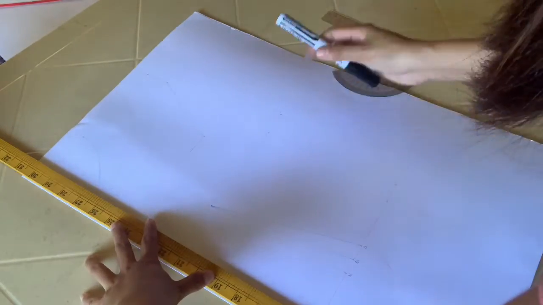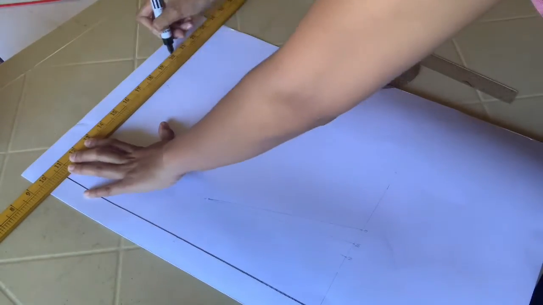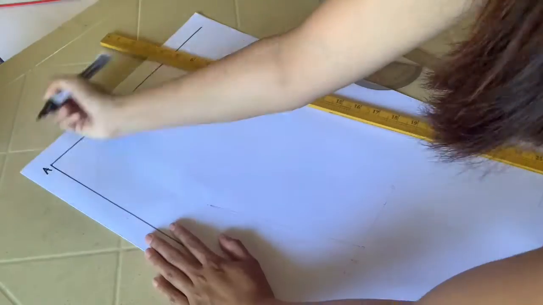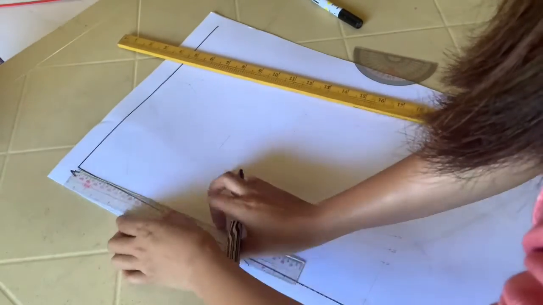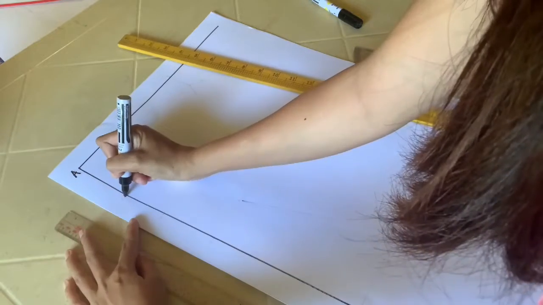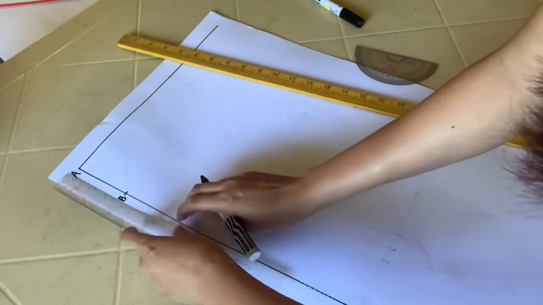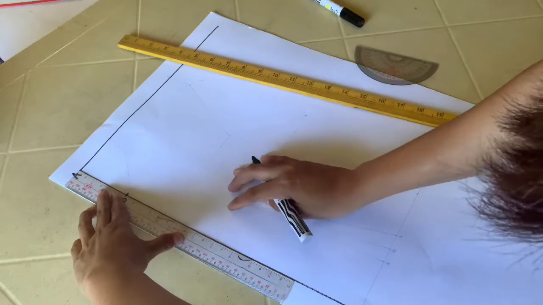The first thing that I did is draw a perpendicular line and mark the corner with a letter A, which is the starting point. To get point B, you need to measure 3 inches downward, which is the neck depth. Same as at point C, you need to measure downward the chest height.